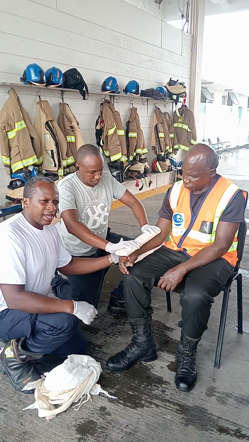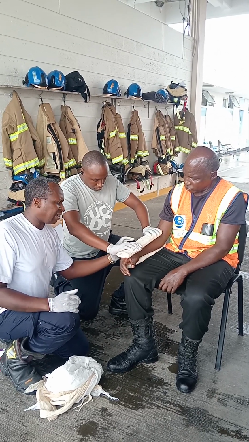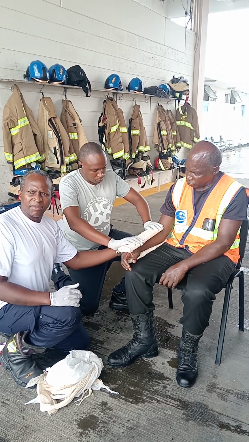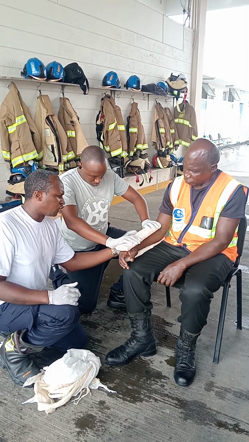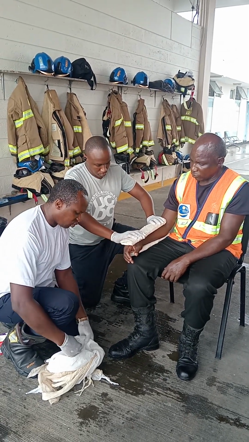This fracture can be an open fracture or a closed fracture. If it's an open fracture, make sure that you control the bleeding, because the bleeding might be going on. You have to control the bleeding by putting dressings and covering it up before you do the splinting.